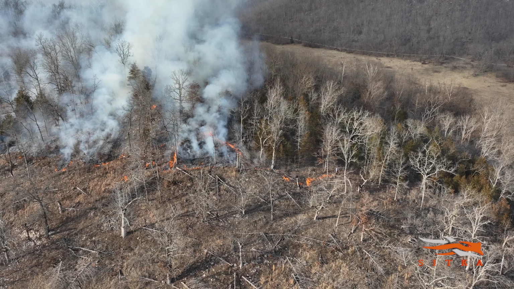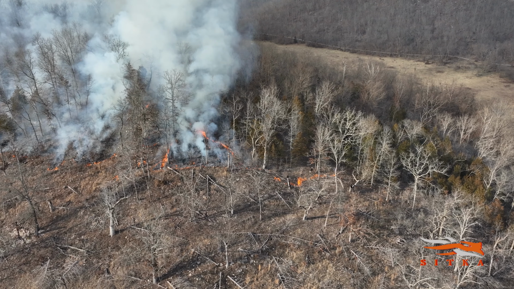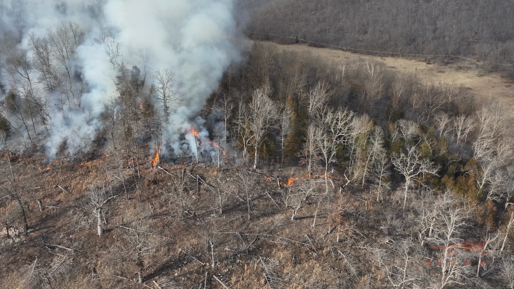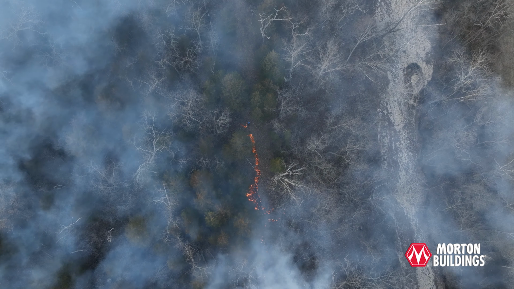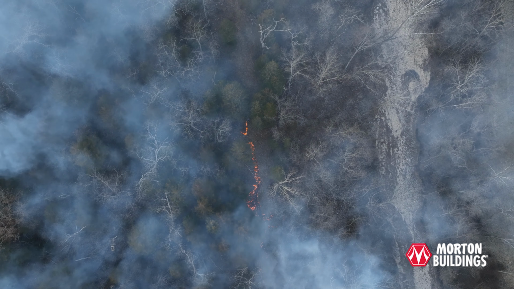So we're trying to backfire in this timber right now. As we get closer to the glade, we'll start lighting a few more head fires or flanking fires to get a little bit more heat, where the fuel might be a little bit more inconsistent, and we can carry some higher flame heights through those patchy areas of fuel. But that's just one of the things to consider when doing prescribed fire.